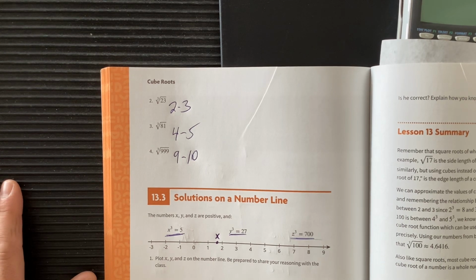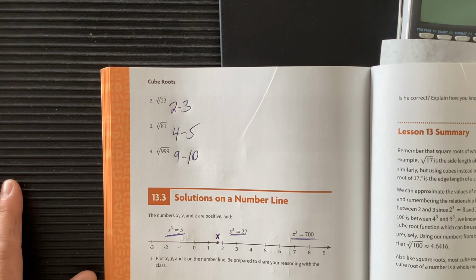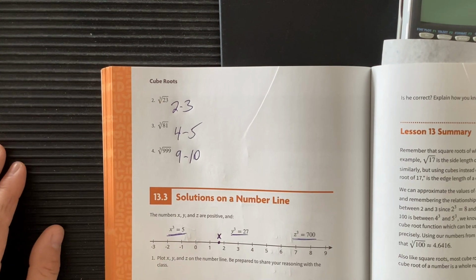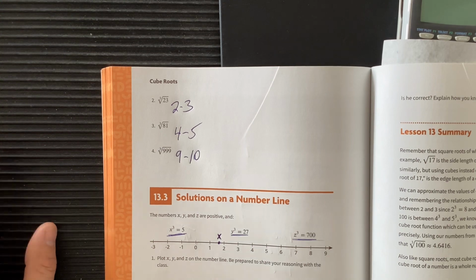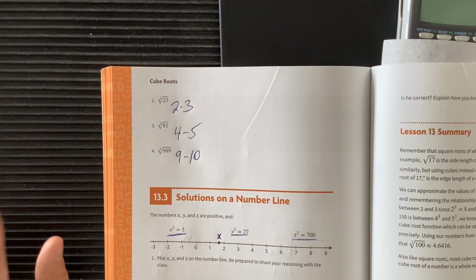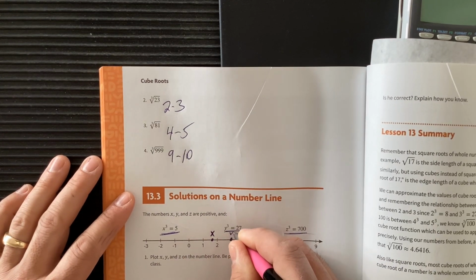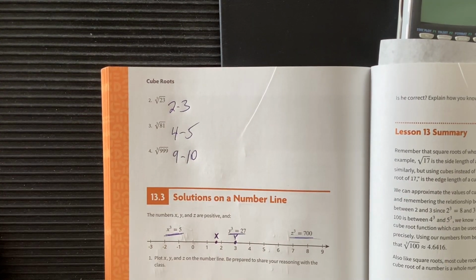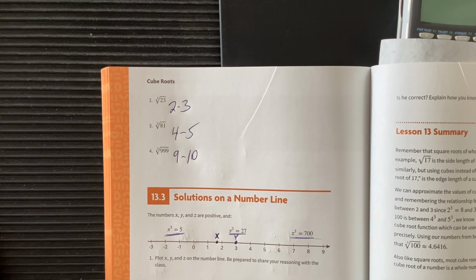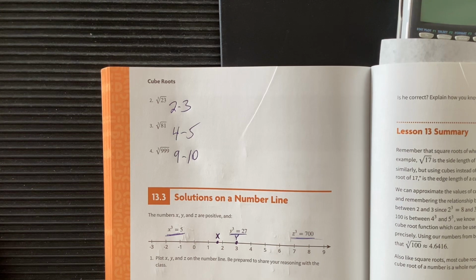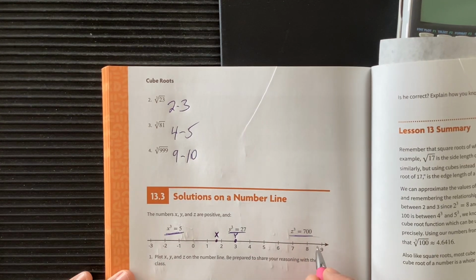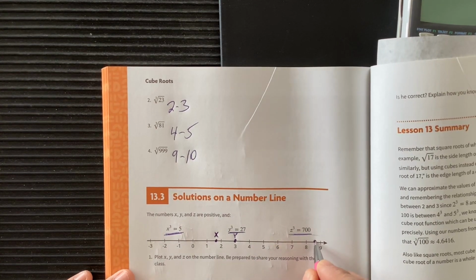Lily, where are we putting Y? What times what is 27? Comes out perfectly. Layton? It's exactly 3. Cubed root of 27 is exactly 3. Right on. Lucas, where are we putting that guy? I'm between 8 and 9. Closer to 9. A little closer to 9, probably.